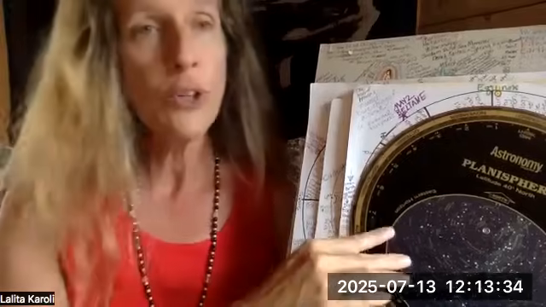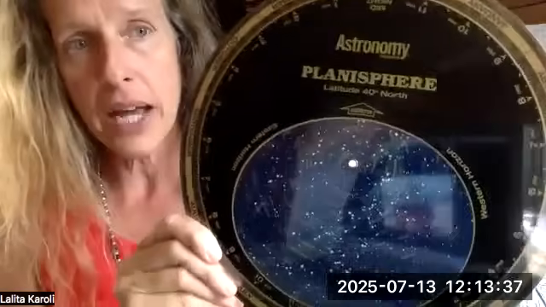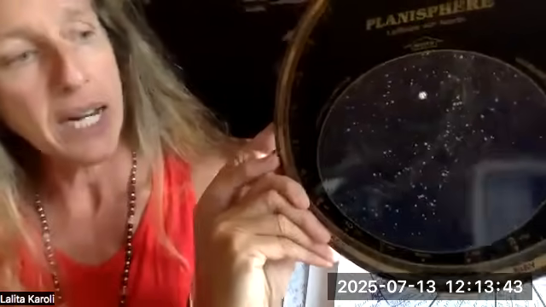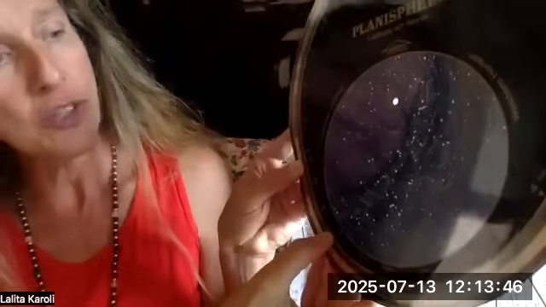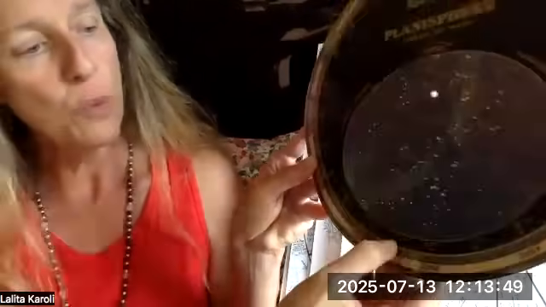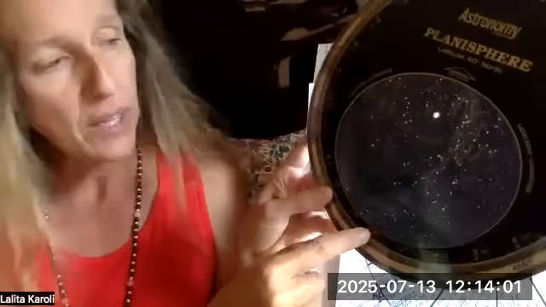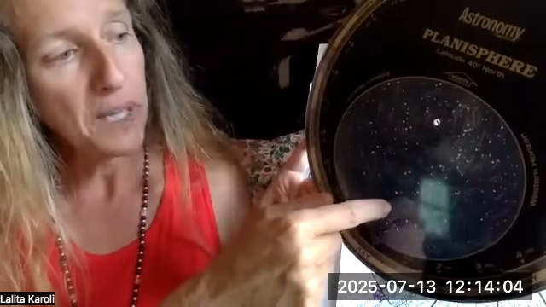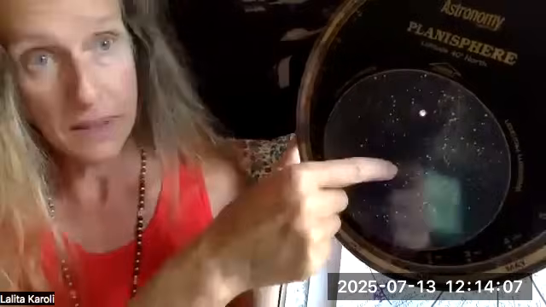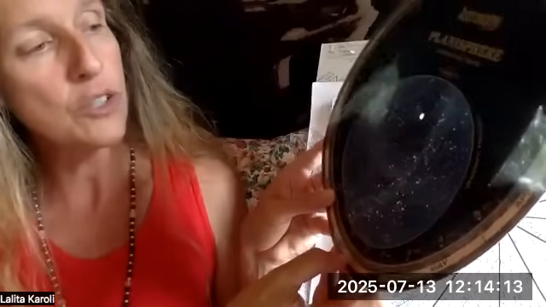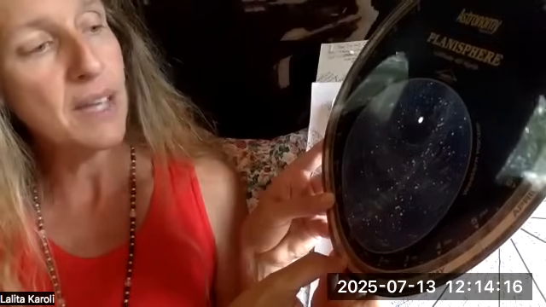I was going to also show you, this is a planisphere, which I spoke about last time. It's very hard to see the planisphere because it's so tiny. But what it is today is July 13th. So you move the wheel, and when you go to July 13th at noon, which is what it is right now, and then you take your finger up through the ecliptic, this way, you will see that the conjunction today for noon in July is both Pollux and Procyon.